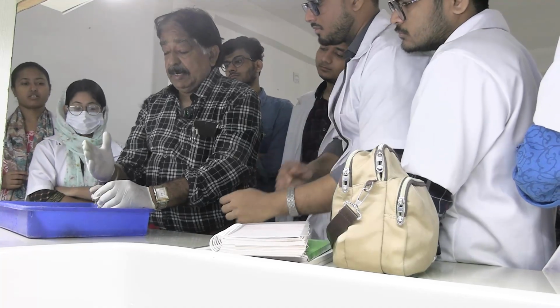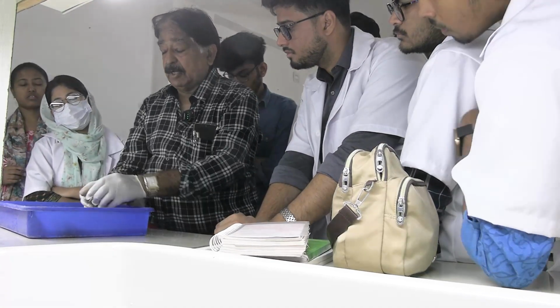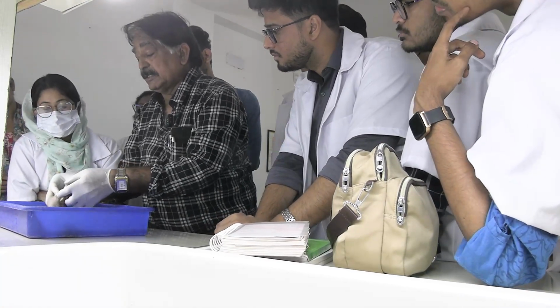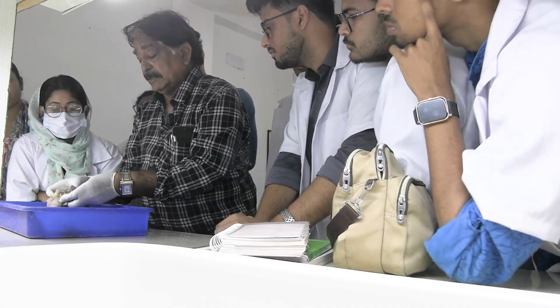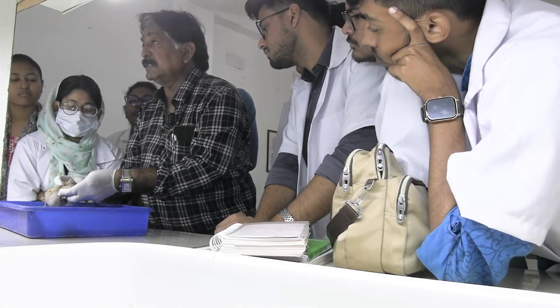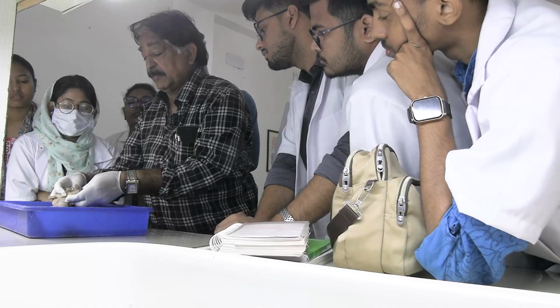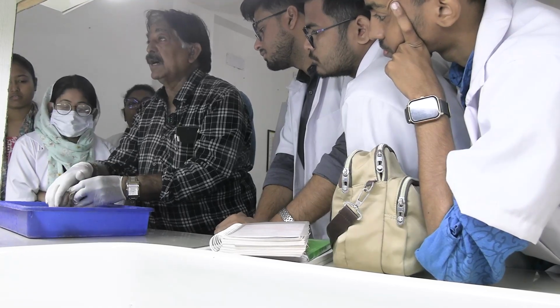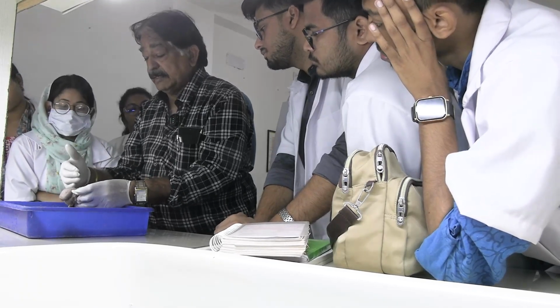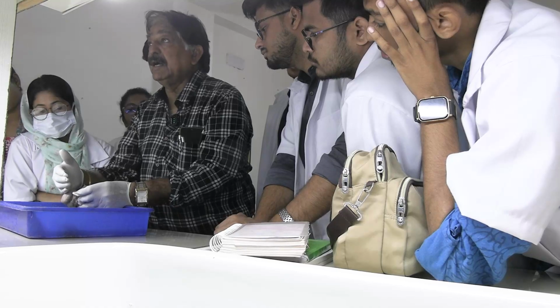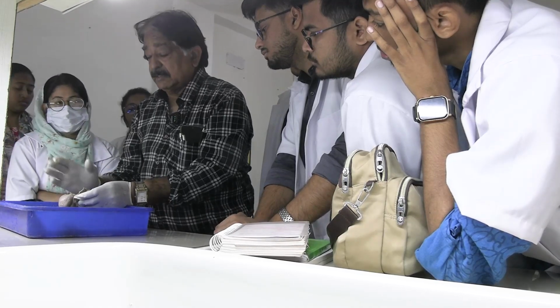Now, what I told you, you see the gross features. Whatever you saw, this is the epiglottis, this is the larynx, this is the tongue. One by one, today will be the tongue and the esophagus. That's finished.